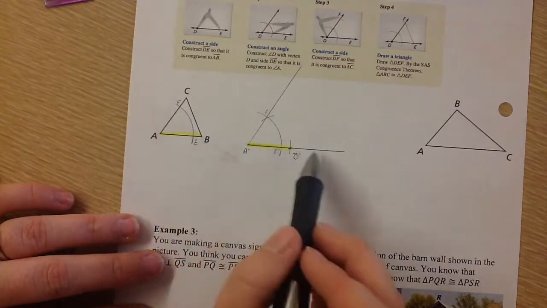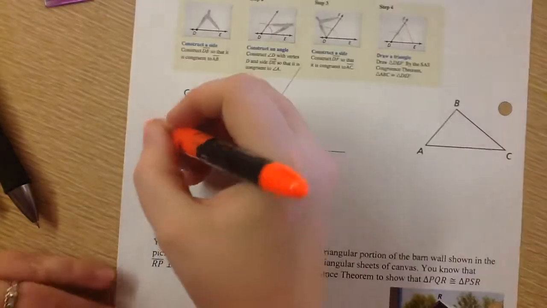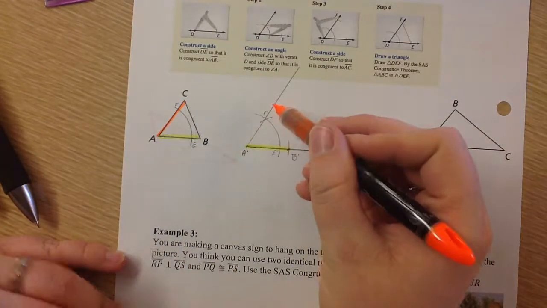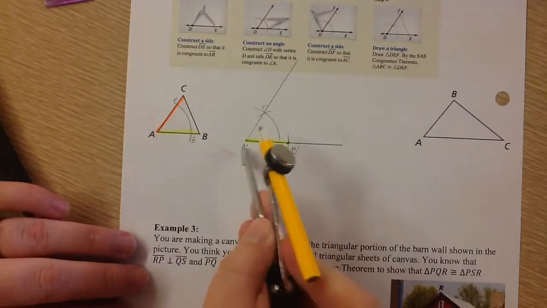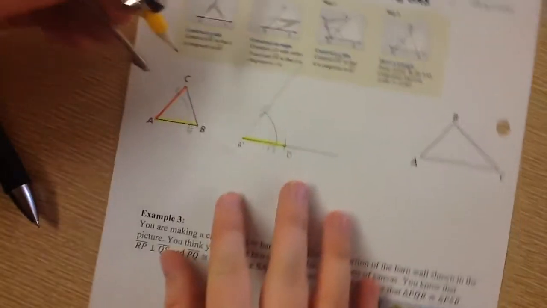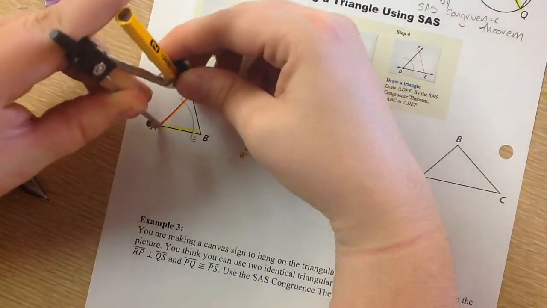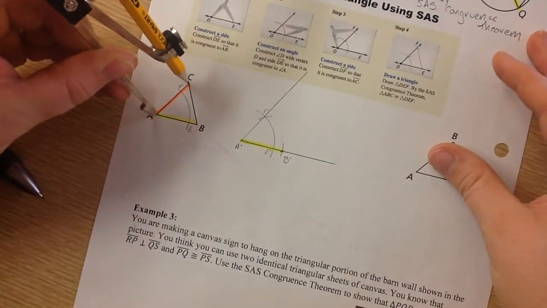So I've got a side and an angle. Now I need to do one more side. Now I'm going to copy side AC here. I'm basically going to redo how I did from A prime to B prime. I'm going to put my point on A and measure how far out I have to go to get to C.